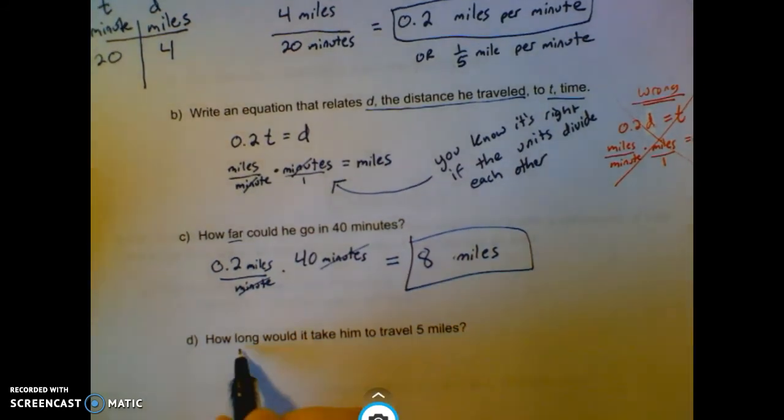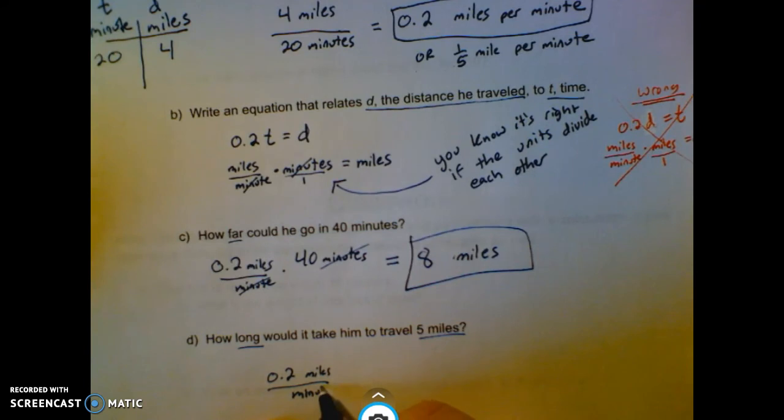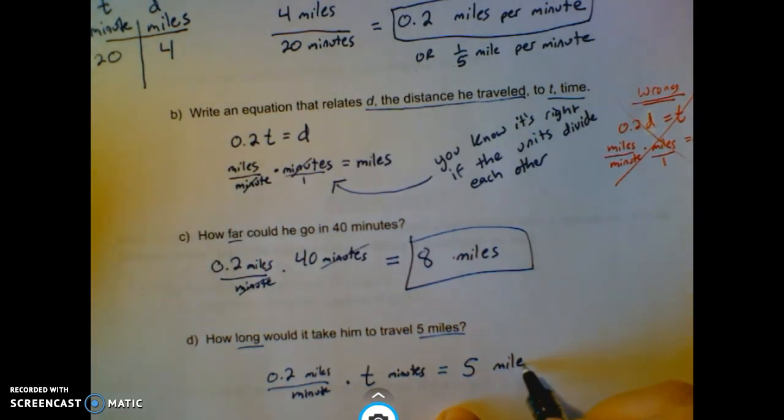Similarly, how long would it take him to travel 5 miles? So I've got 0.2 miles per minute times some number of minutes. I don't know how many it is, so let's say t. It's going to give me 5 miles. So this is right, those units are right, miles is going to equal miles.